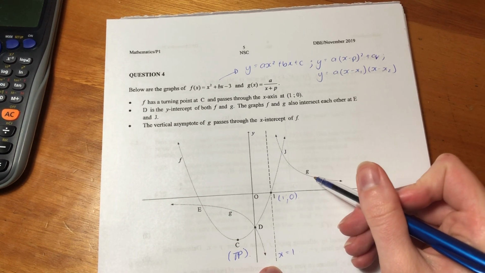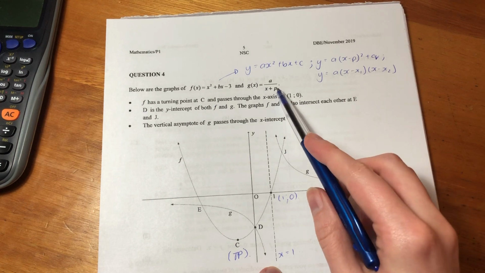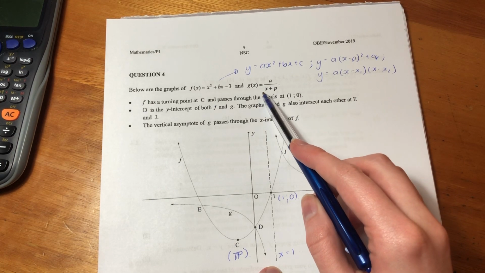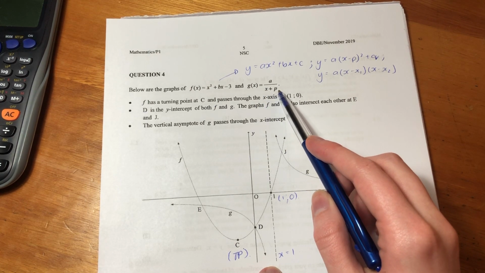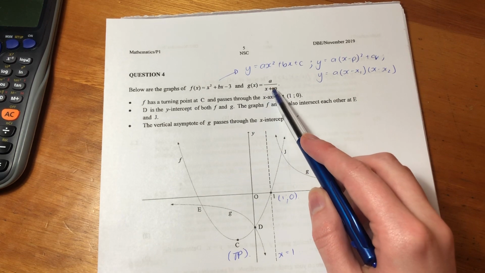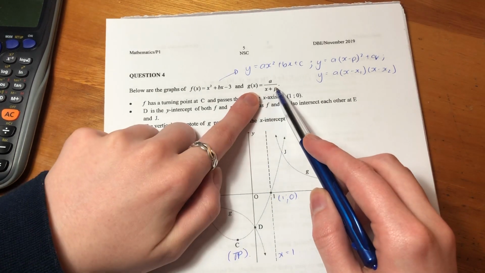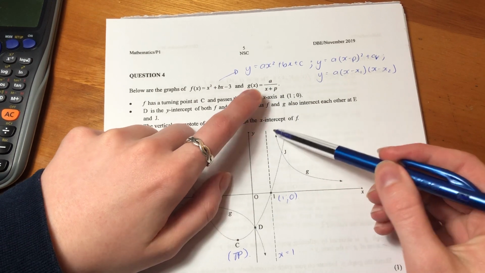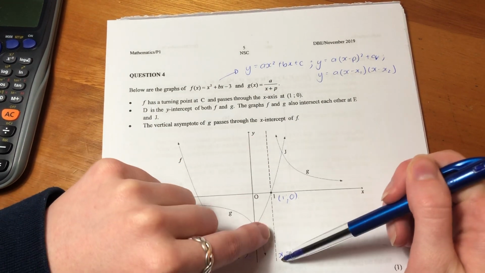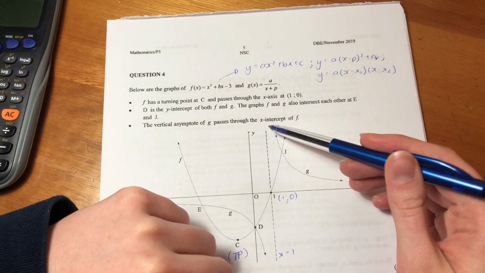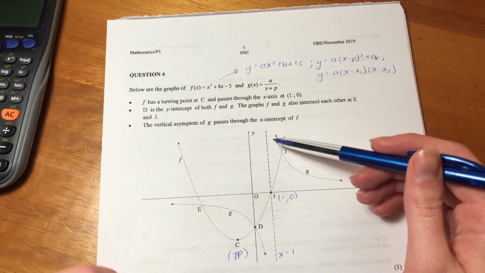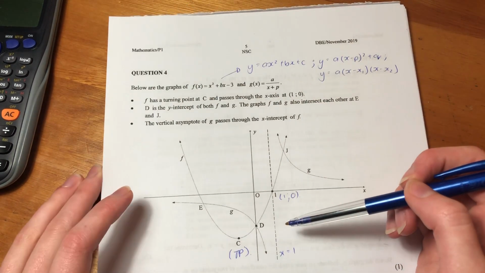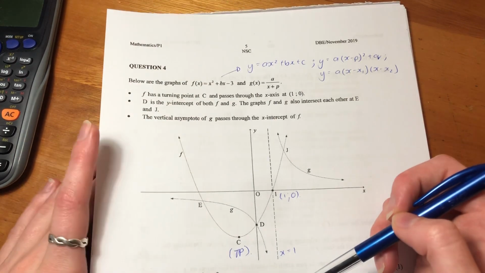Why does a hyperbola have an asymptote? Because at a specific point, in this case where x equals negative p, we are going to have this denominator equal 0. When you have anything divided by 0, it is undefined in mathematics, and that is why we have an asymptote. It gets close to the asymptote, but never crosses or touches it. That is important. So let's just jump into the first question.